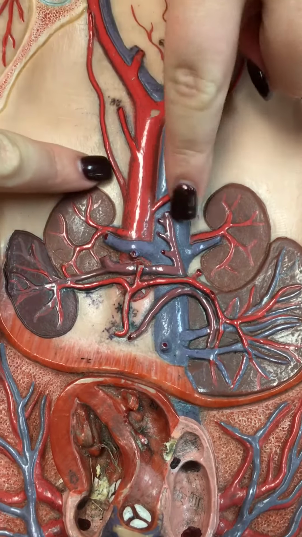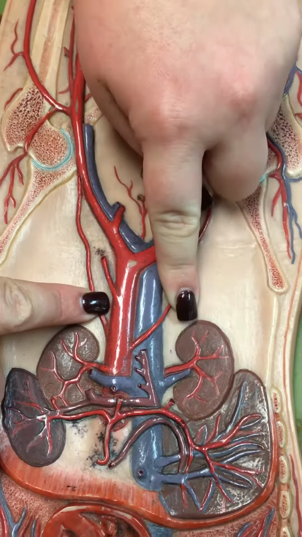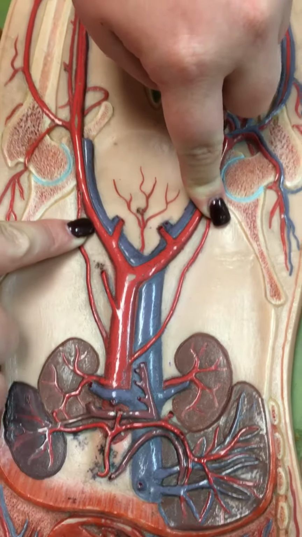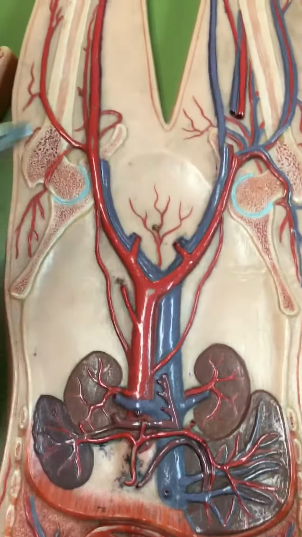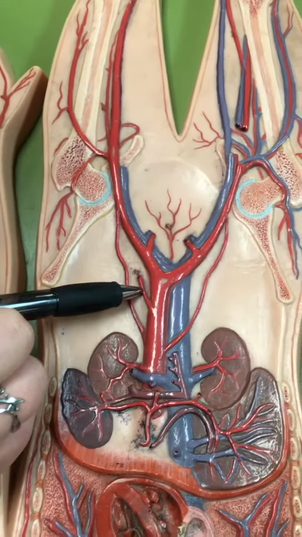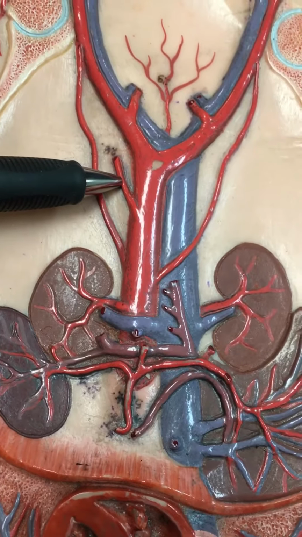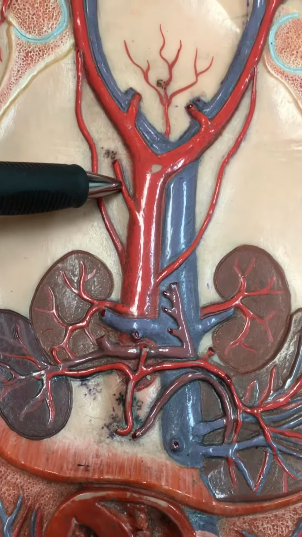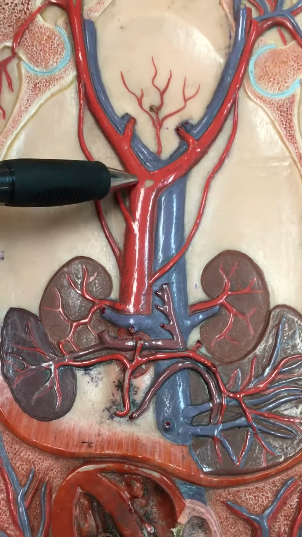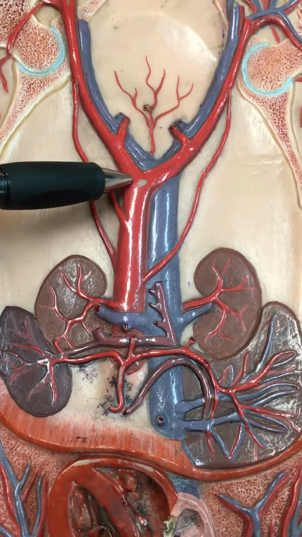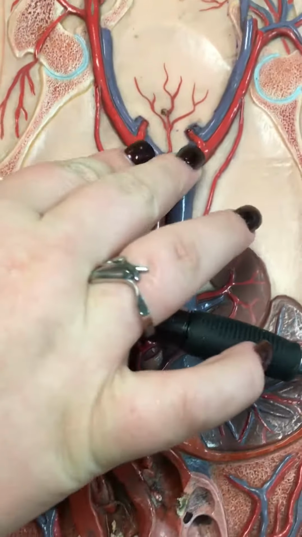Then we get to these two small ones, which are our gonadal arteries, which will go to our ovaries and our testes. And then this one right here is our inferior mesenteric artery, and that'll go to the large intestine. And then just like we had the common carotid artery, we'll have the common iliac arteries because it splits into two.